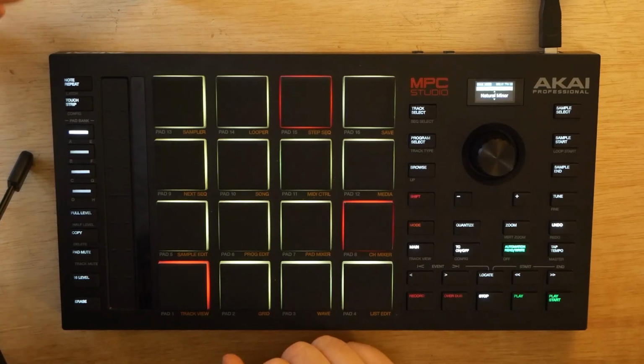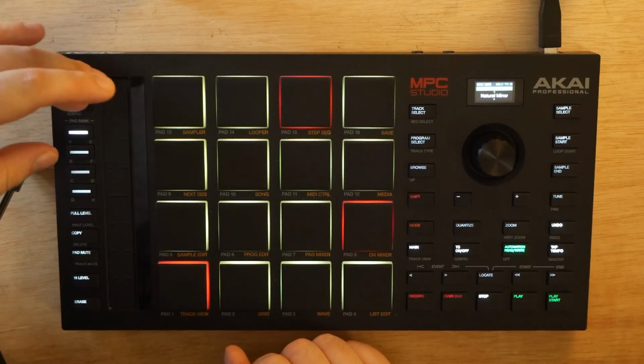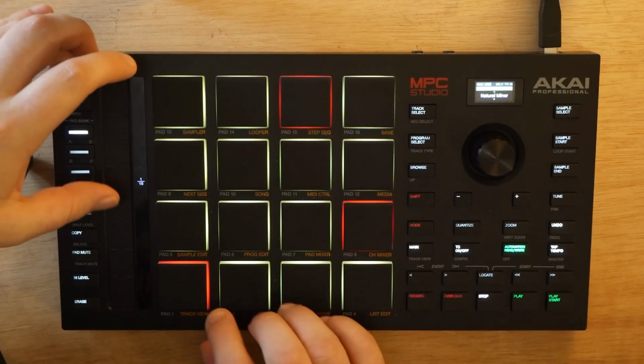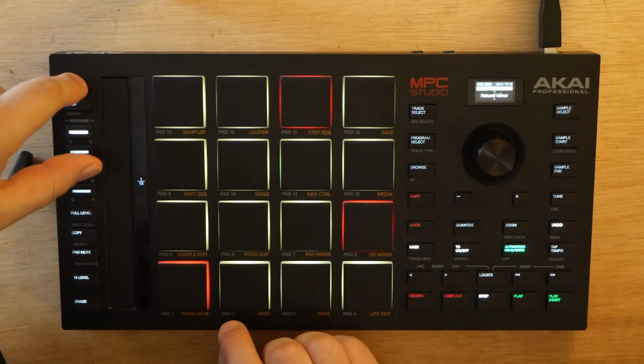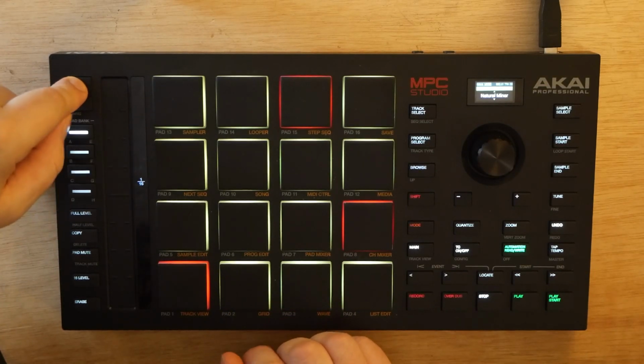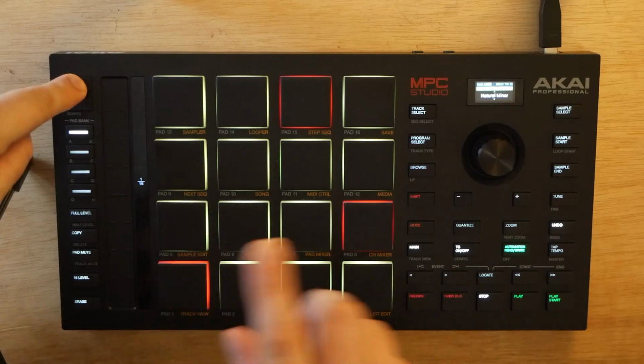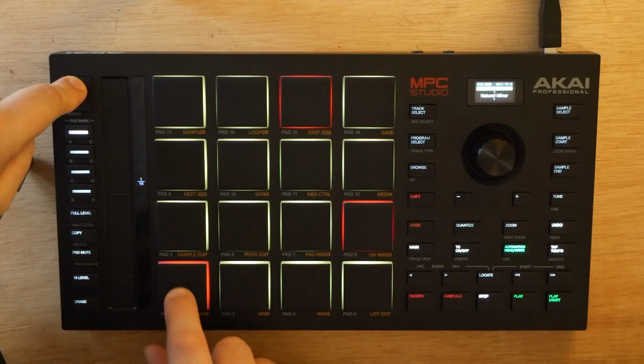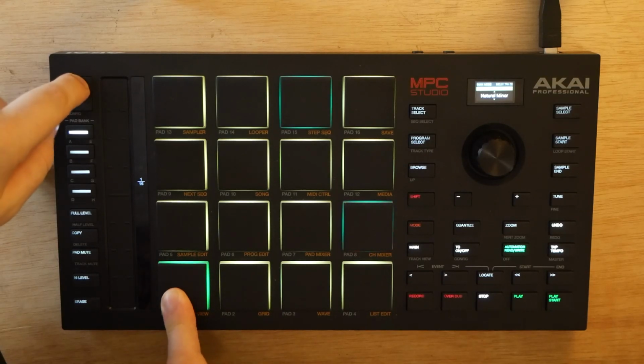So let's use the note repeat function again to get a nice, simple, repetitive bass line. So I'm going to come down here. I'm going to hold note repeat, and this time I want 1/16 to be lit up. So that's the default setting. I don't have to put my finger on the touch strip at all. When I hold the pad, we get 16th notes.